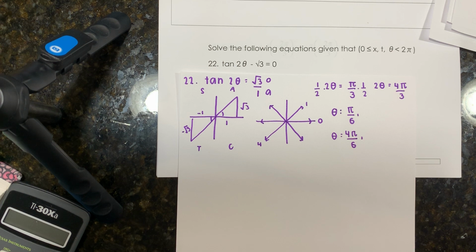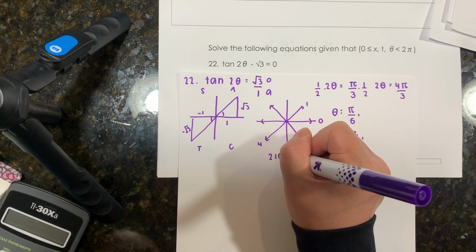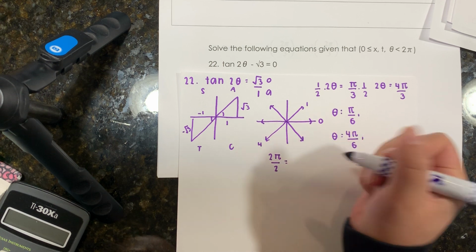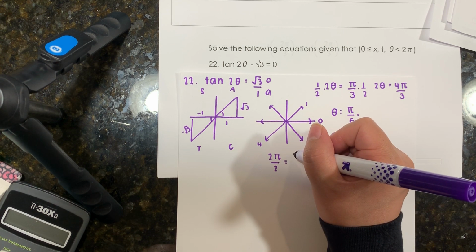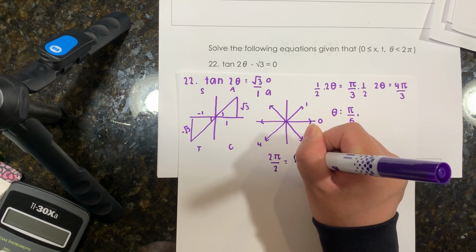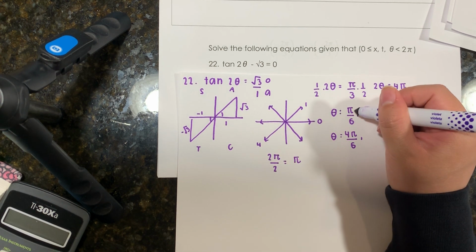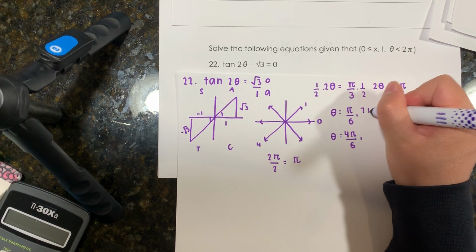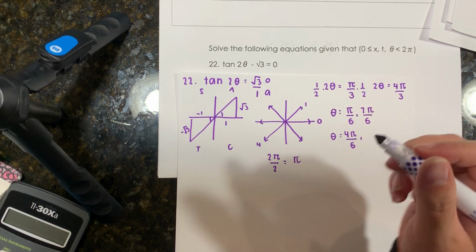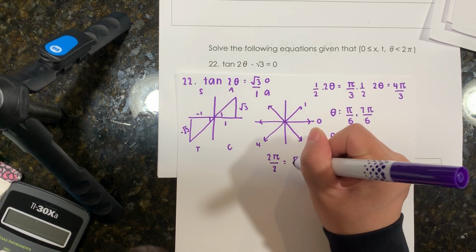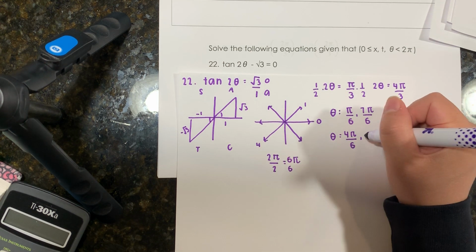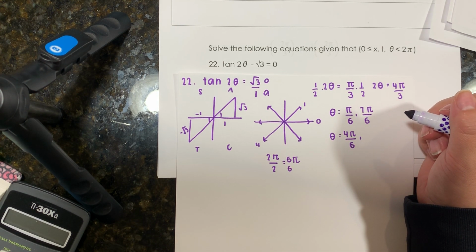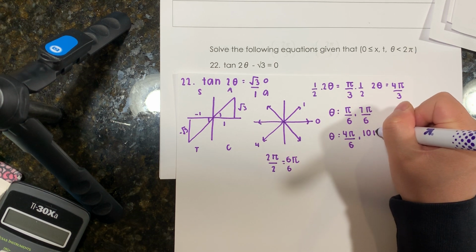Now I'm going to end up with 2 answers for each quadrant. So normally you do 360 divided by 2. But instead of 360 divided by 2, we're going to do 2 pi divided by 2, which would actually end up being pi. So if I add pi to pi over 6, that would actually become 7 pi over 6. And if I add pi to 4 pi over 6, that's going to be 10 pi over 6. And I probably should have simplified that.